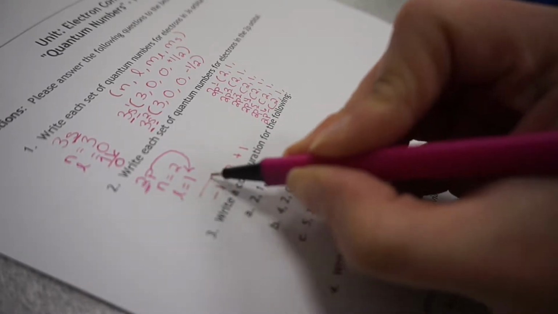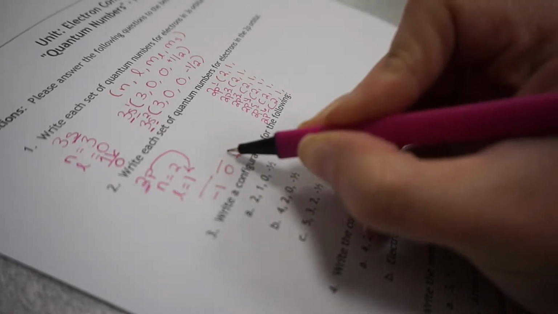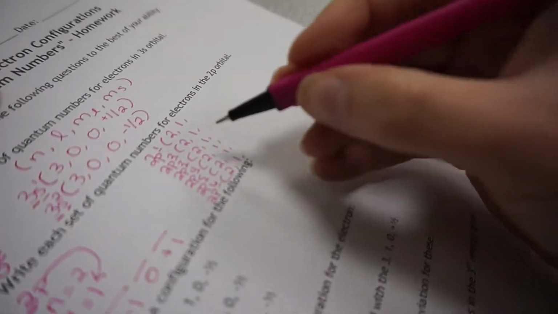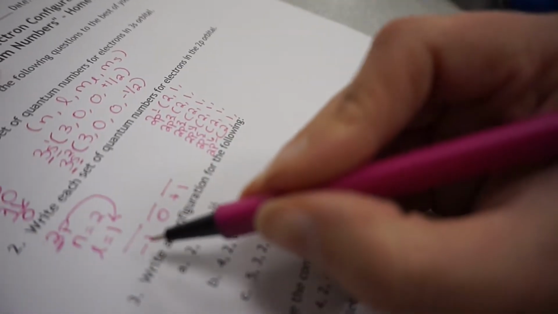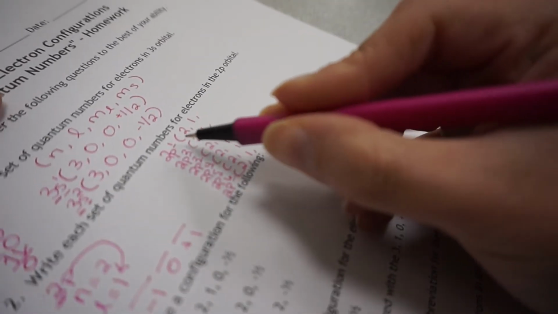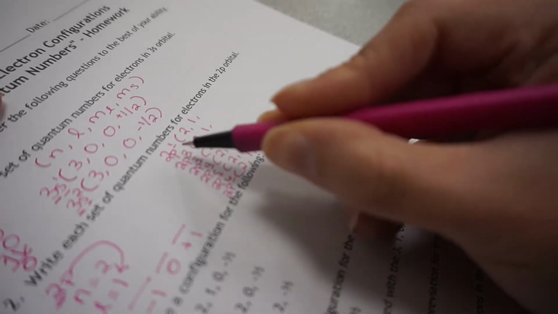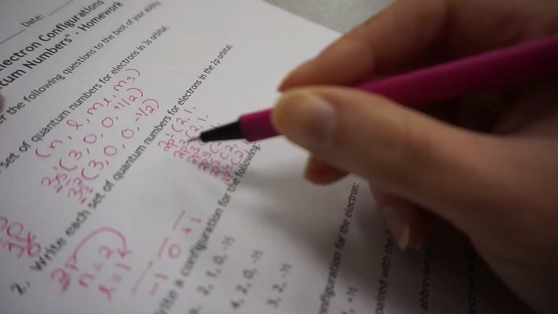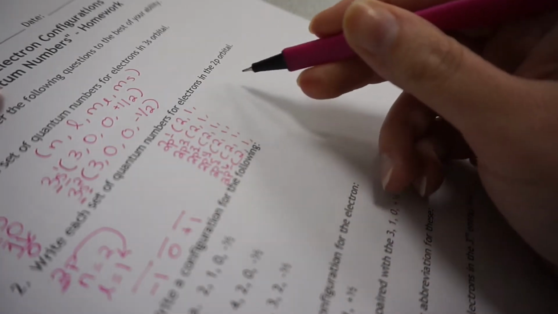Think of these as those circles we did in the orbital notation. The third number is either negative 1, 0, or positive 1, depending on the electron. We fill in the electrons like we'd fill in the orbital notation circles, and then we fill out our answers.